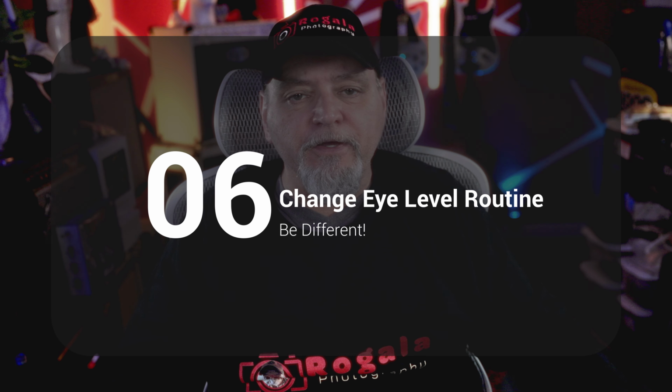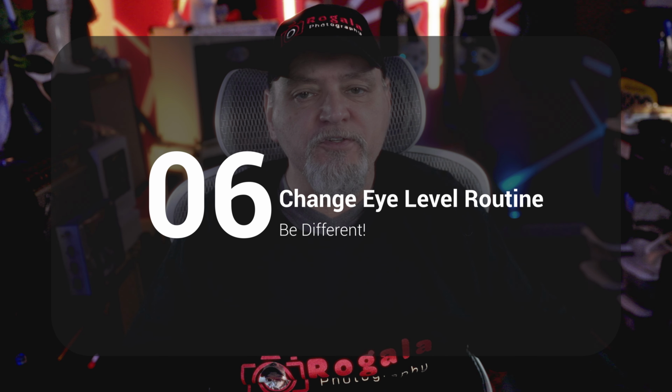As I mentioned earlier, most photographers tend to shoot at eye level. And while eye level is intuitive, it's also very limiting. By merely changing your camera's height, you can discover fresh new perspectives. Challenge yourself to see the world differently.